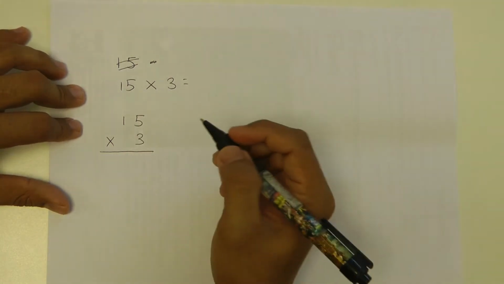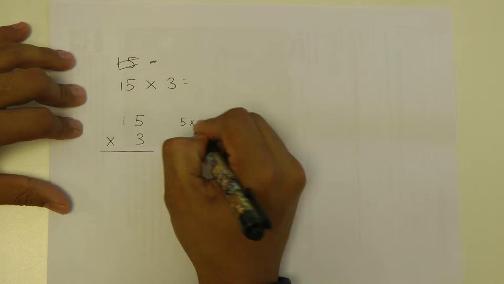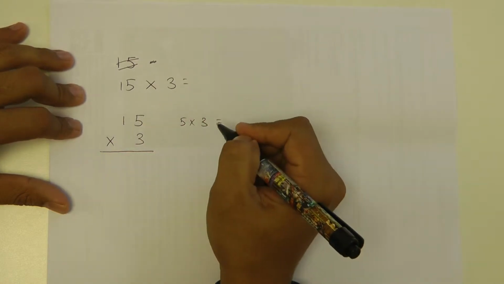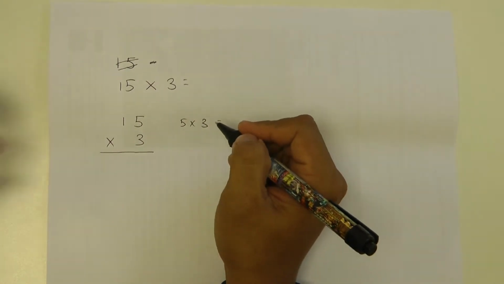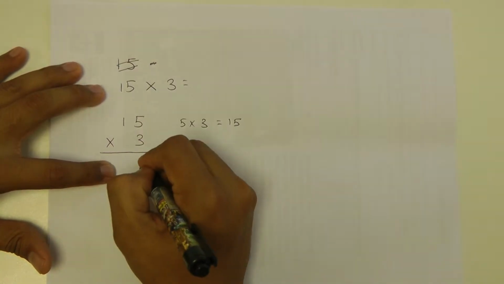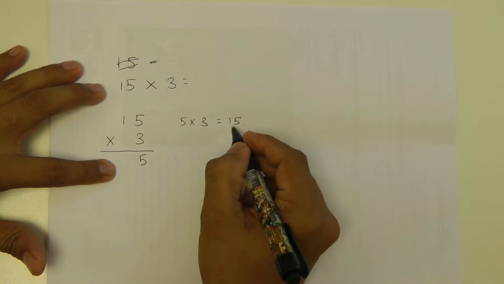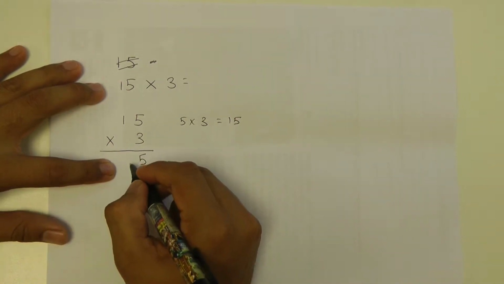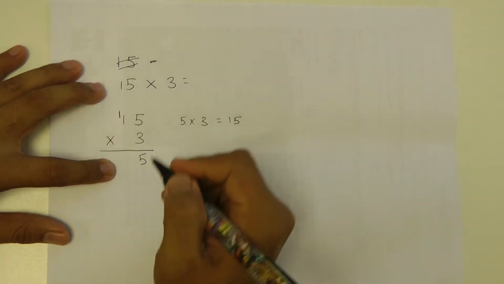The first thing that I multiply will be 5 times 3. What is 5 times 3? 5 times 3 is 15. Because I cannot put 15 here, I need to regroup 5 and 1 here.